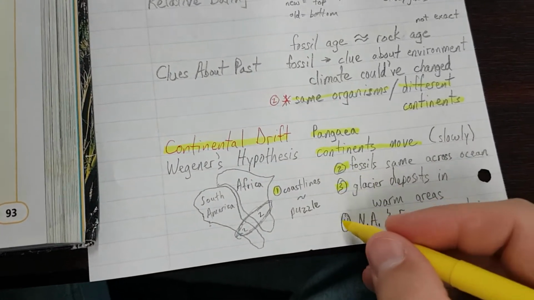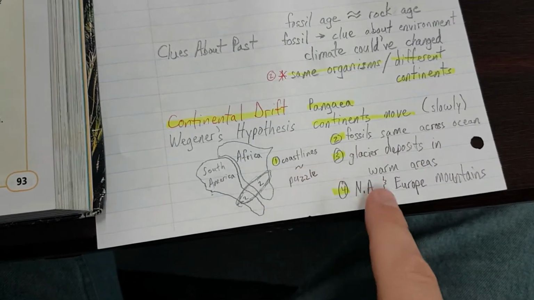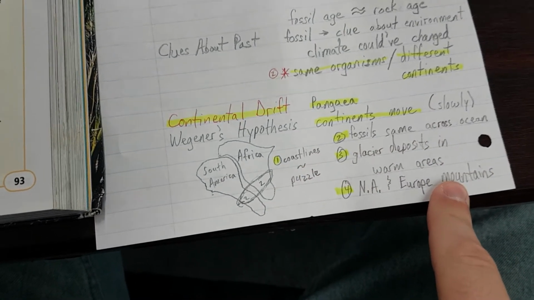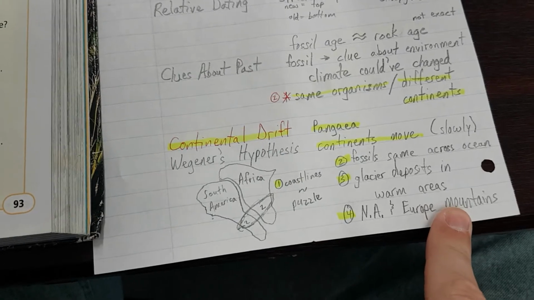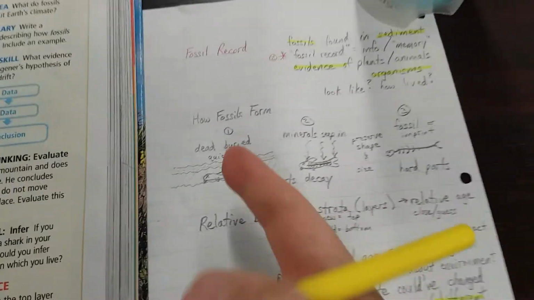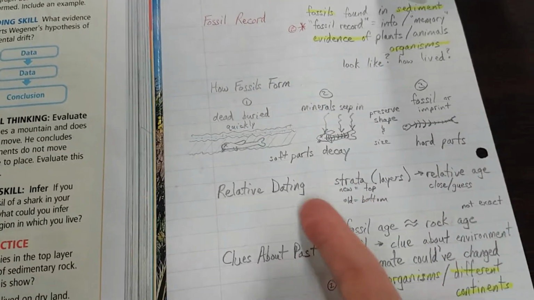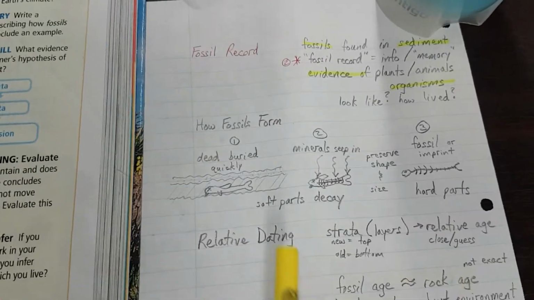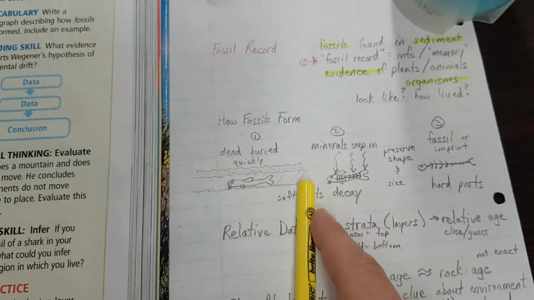So I'm going to highlight the numbers, because I don't want to necessarily list every single piece of evidence, but I just want to say that there is evidence. There are different types of evidence. Okay, I noticed that how fossils form and relative dating, we didn't highlight anything. Let's see if there's anything super important here.